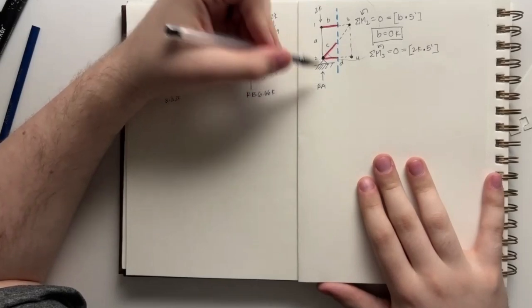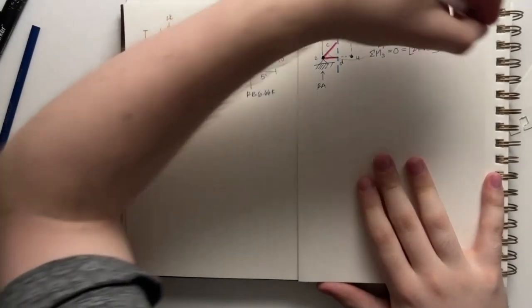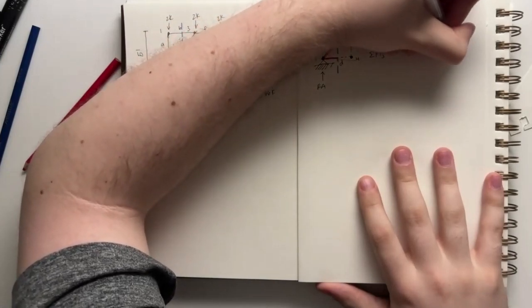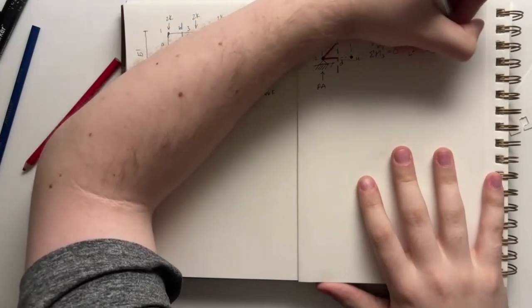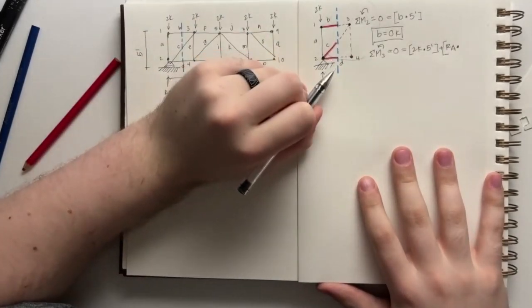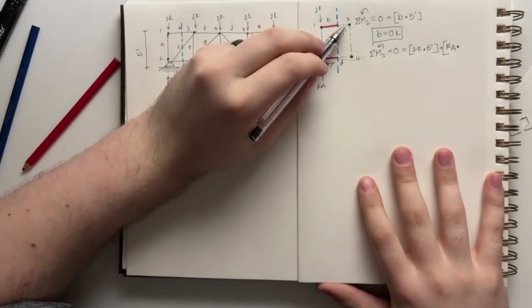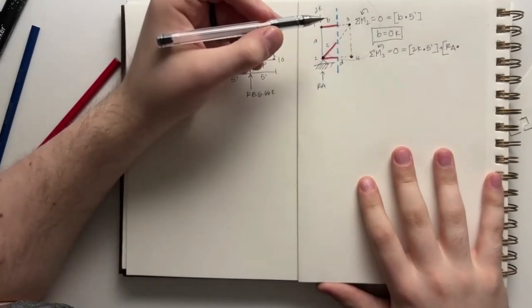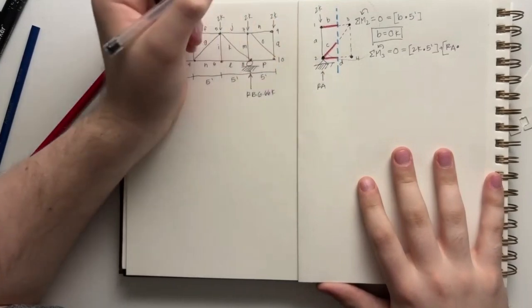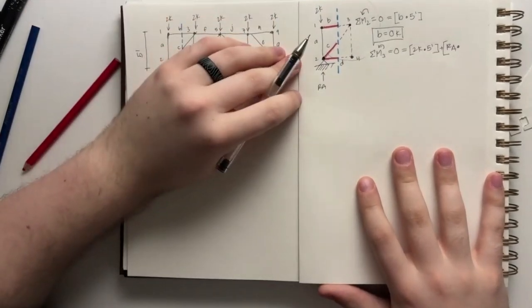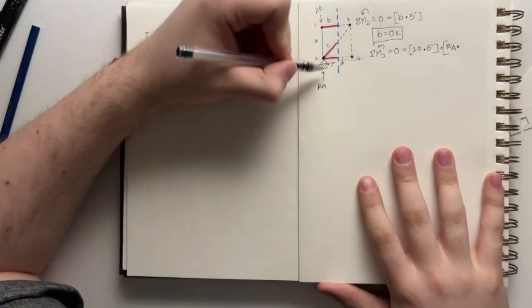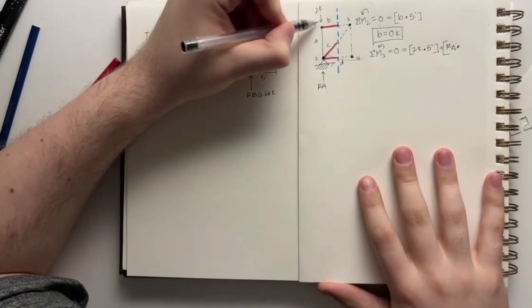Should I use RA? Yes, I should. Let's say plus RA times, and then I need to know the distance that RA is from joint 3 perpendicularly. Even though it looks like it's further away, this is also going to be 5 feet, because if I were to extend RA, it would be in line with this 2 kips.